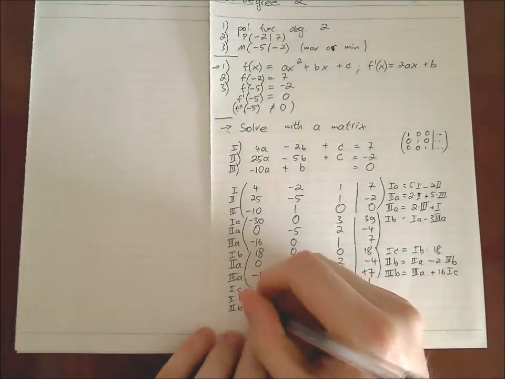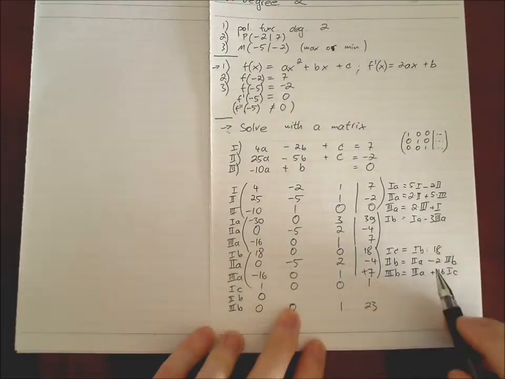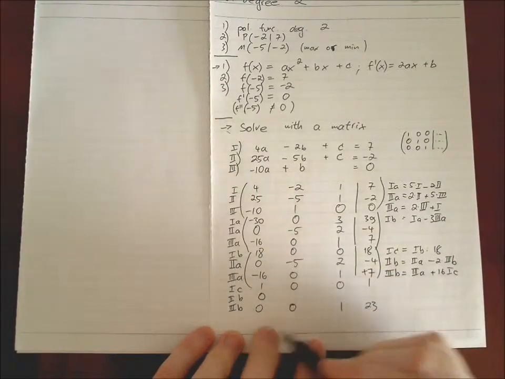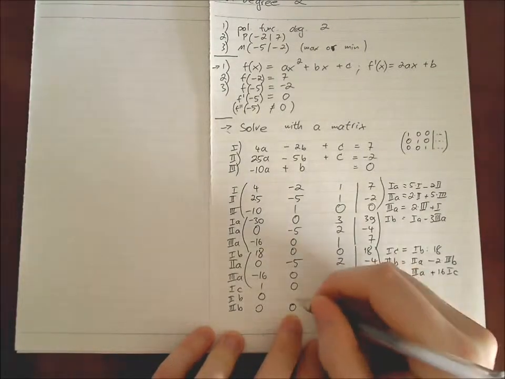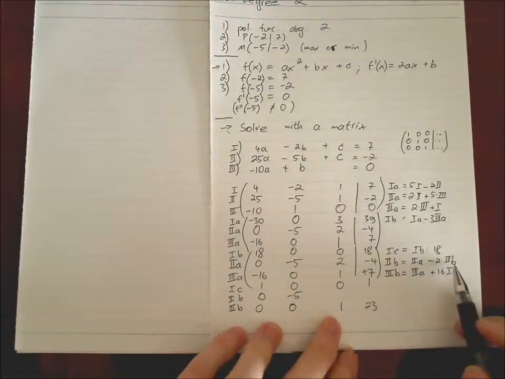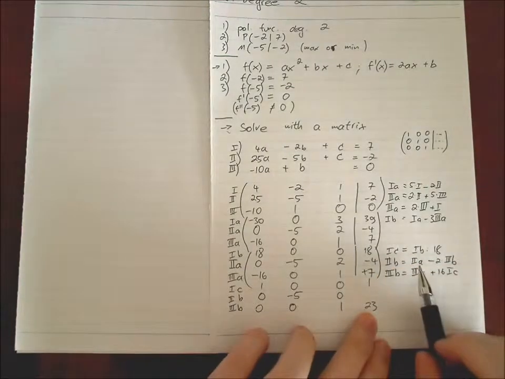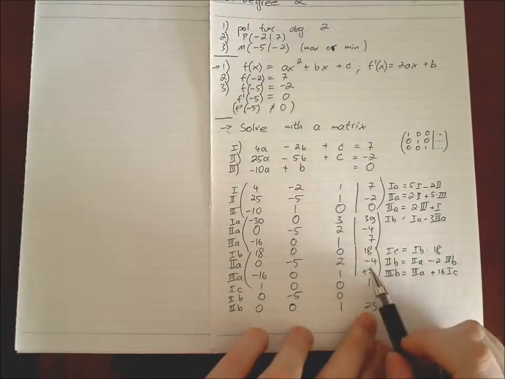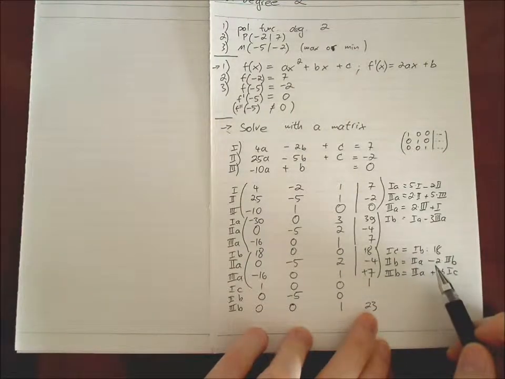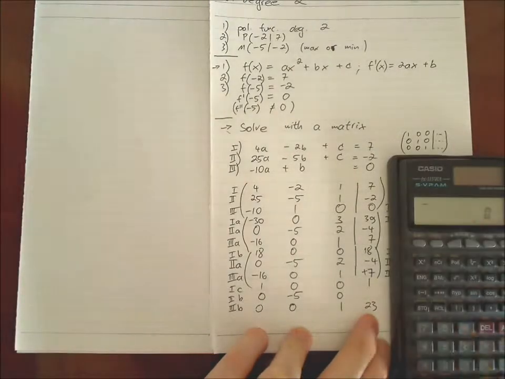So we have 2b, 0 stays 0, minus 5 minus 2 times 3b, there's a 0, so it stays minus 5. 2 minus 2 times 3b is a 0. 2a is minus 4, minus 46, minus 4.